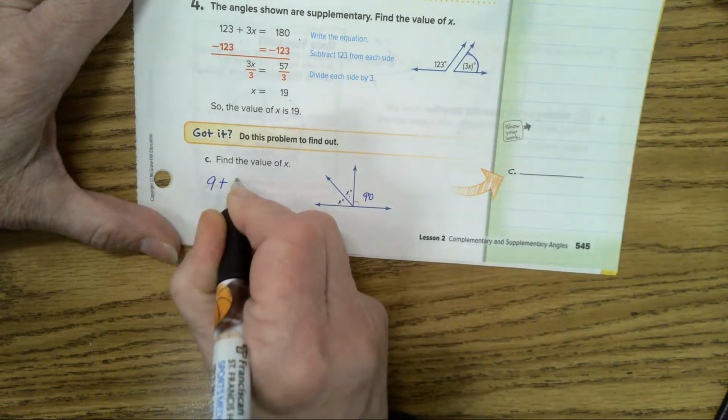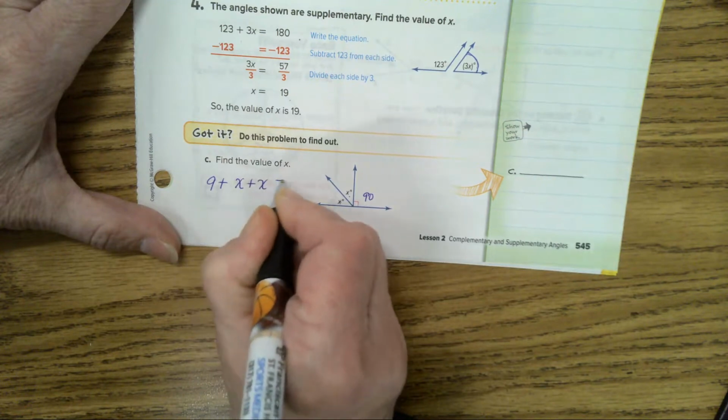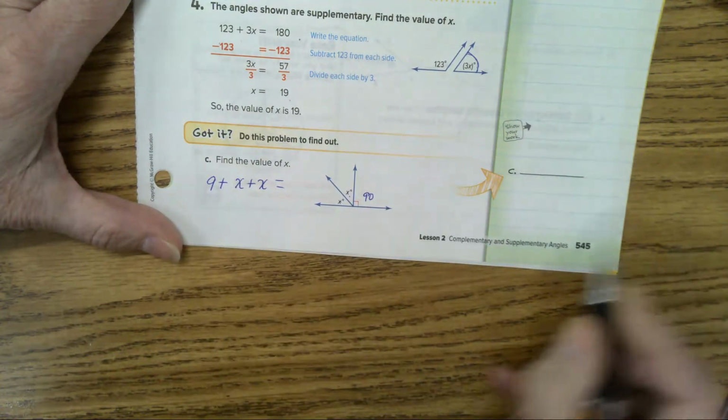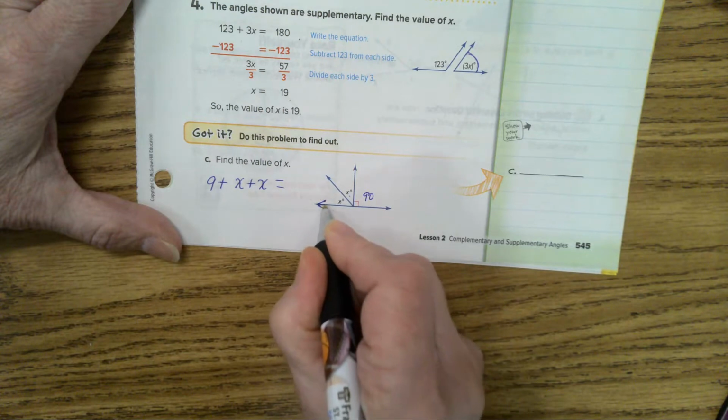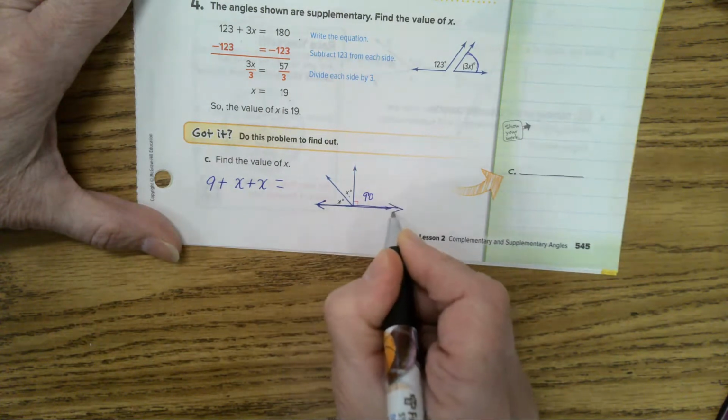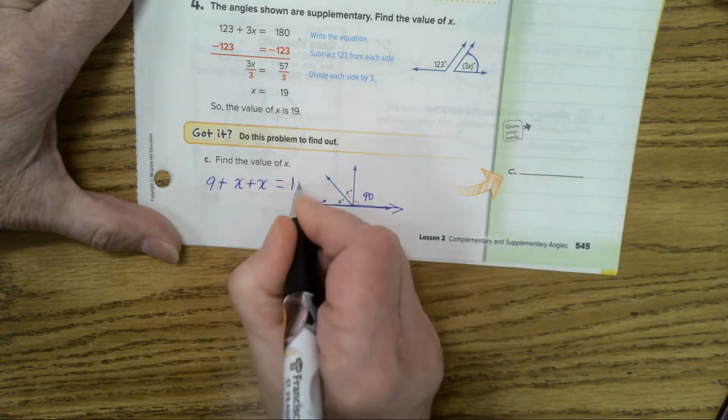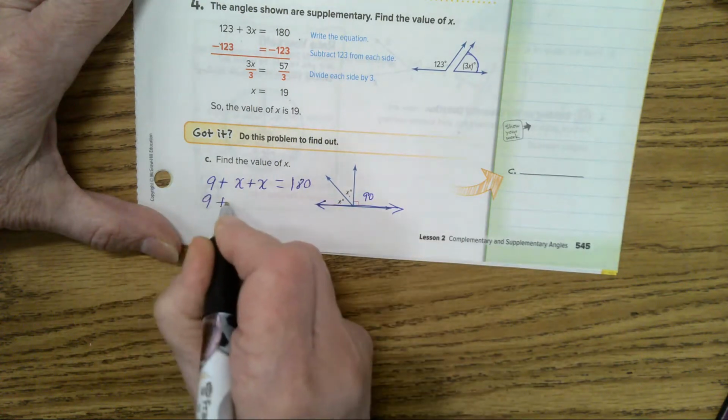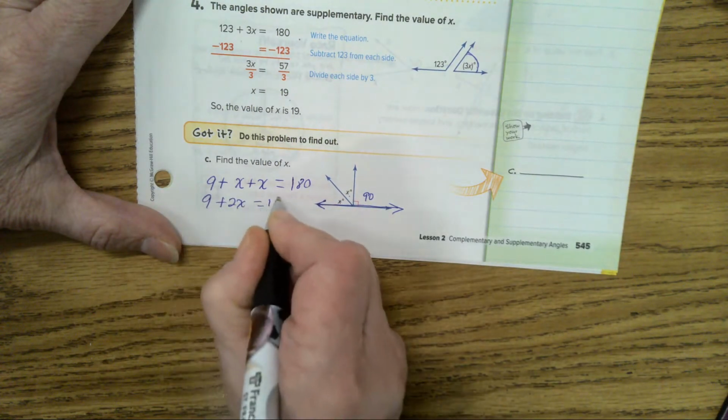90 plus x equals what value? It makes a straight line. How many degrees are in a straight line? 180. So combine your terms: 90 plus 2x equals 180.